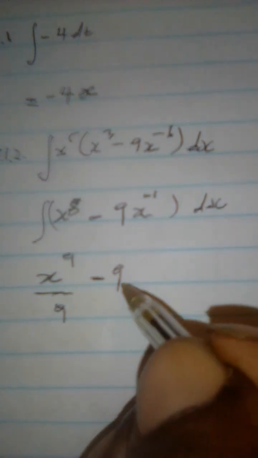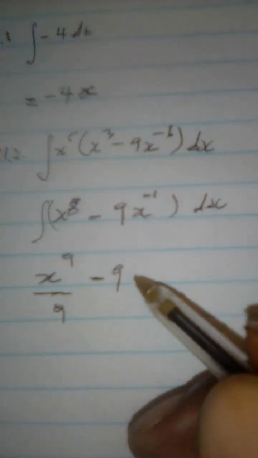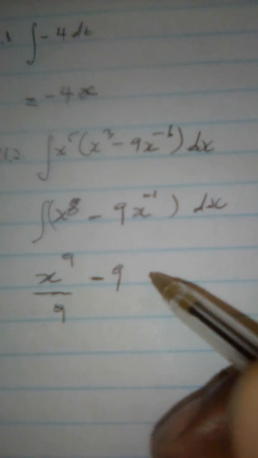So x to the power of 0 is 1. So I'm gonna have 9 here. To show that I've integrated this problem, I'm no longer gonna write the dx. So this is the integral of this problem.